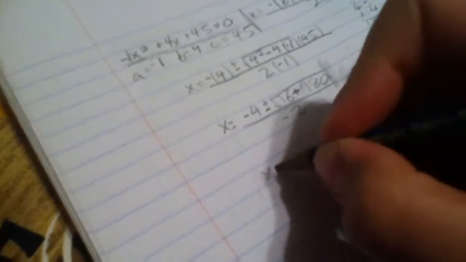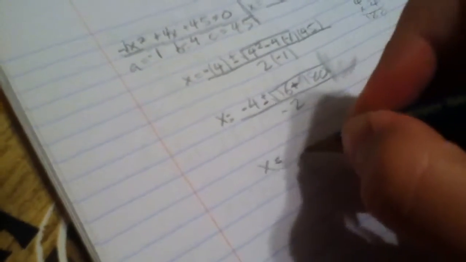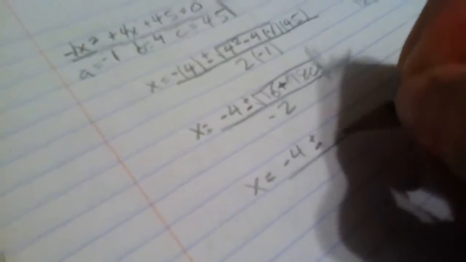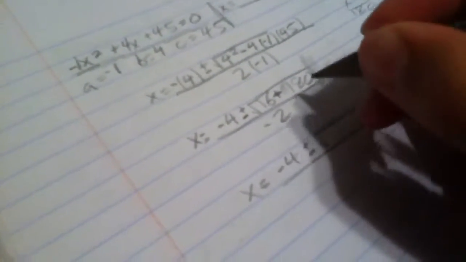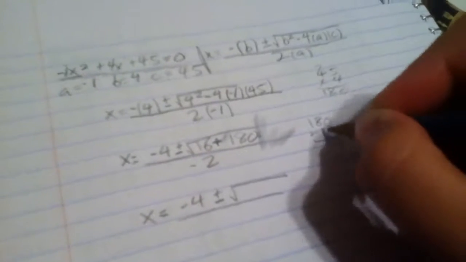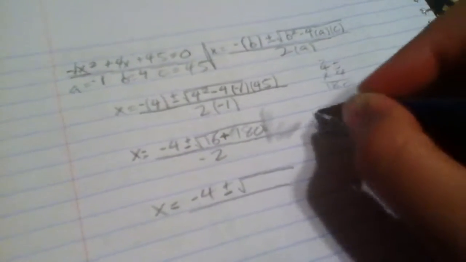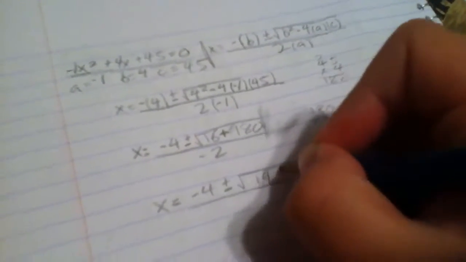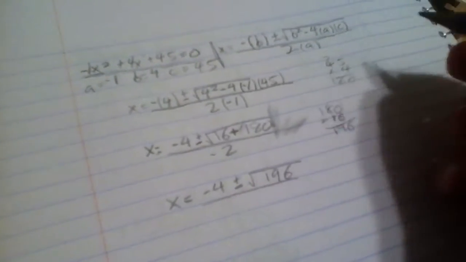We do x equals negative 4 plus or minus the square root of 180 plus 16, which is 196. So then 196, and then negative 2.